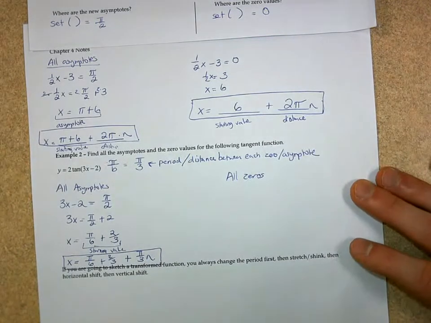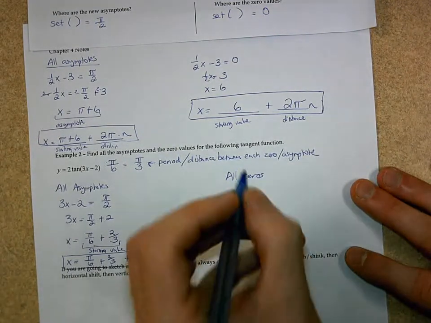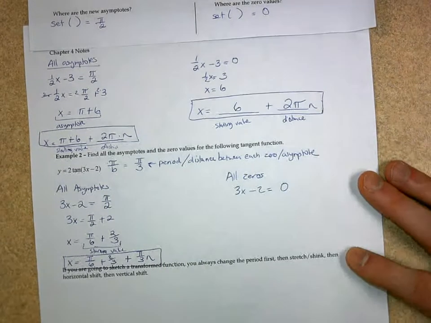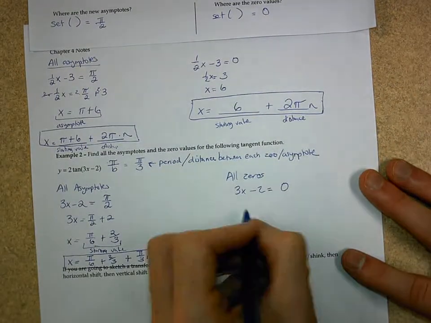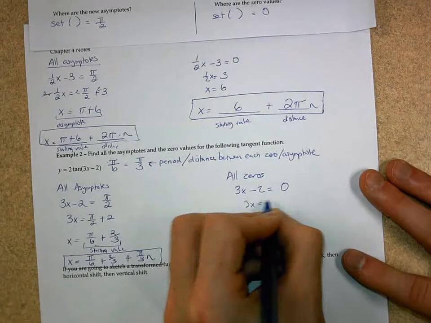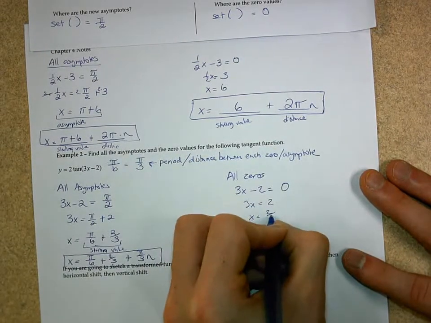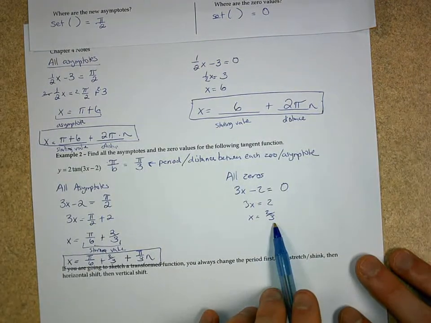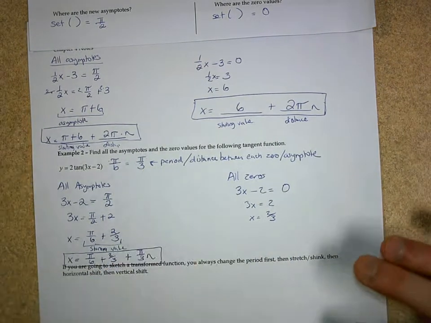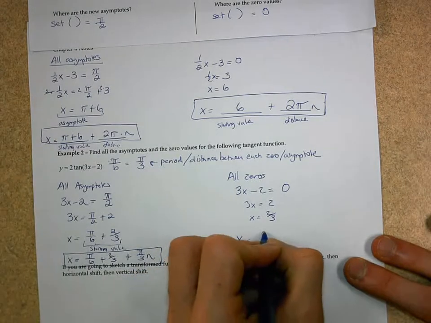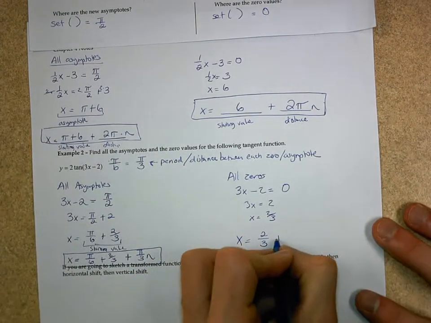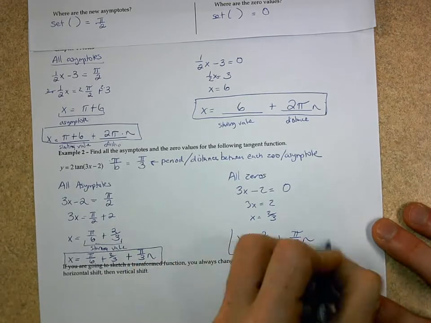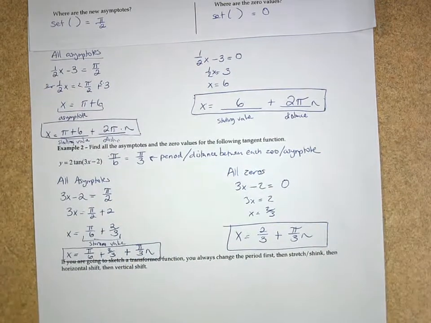For all the zeros, we'll take a known zero for tangent, set 3x minus 2, which we know is going to be 0, and we'll solve. So there's my known value. I know the distance between each is pi over 3, so the equation for all zeros is going to be 2/3 plus pi over 3 n.